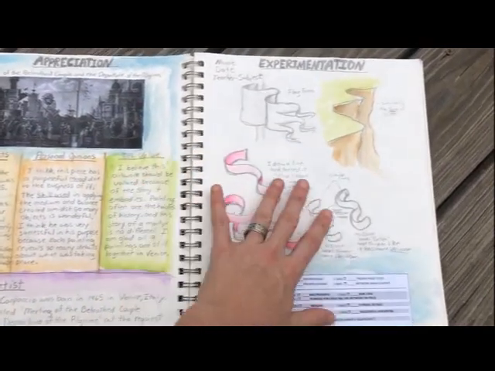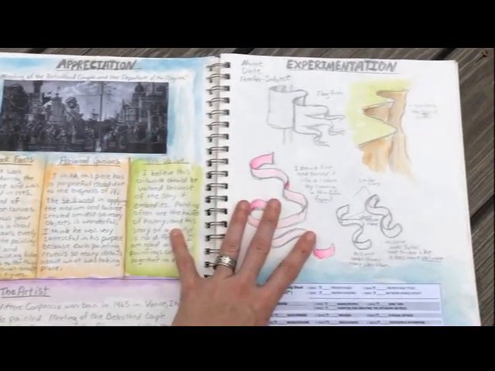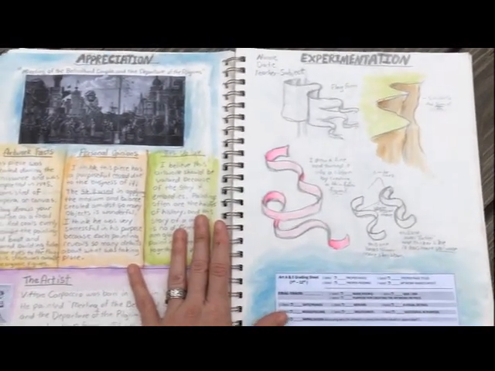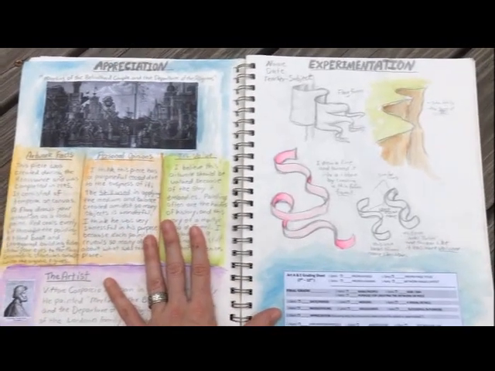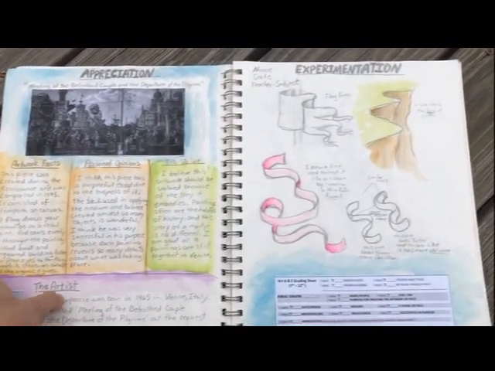And that concludes how to do an art A&E. So I hope you enjoy doing this. Add some color, add your own touches to it, and make it your own, and have a good time with it. Bye.